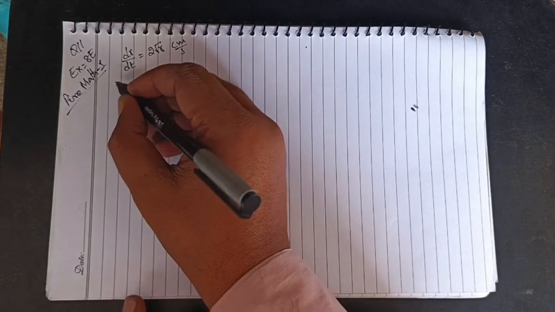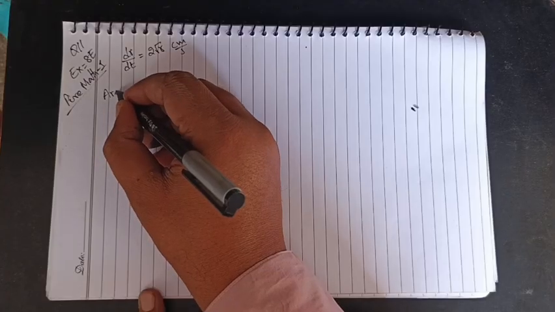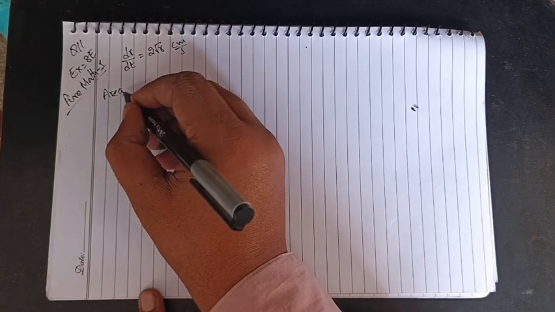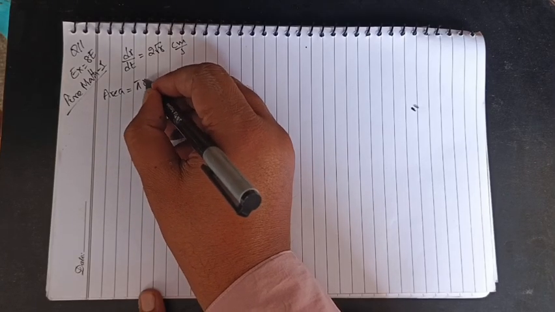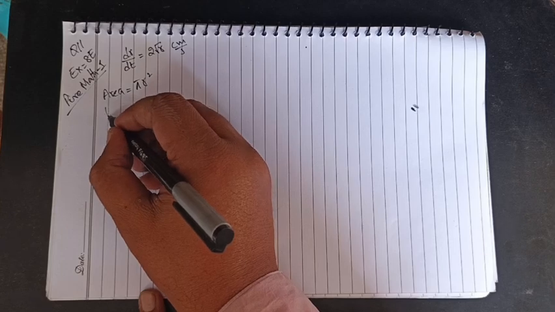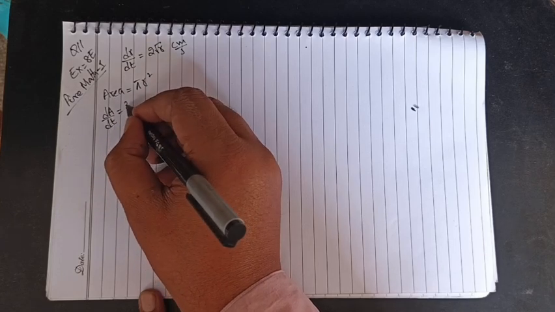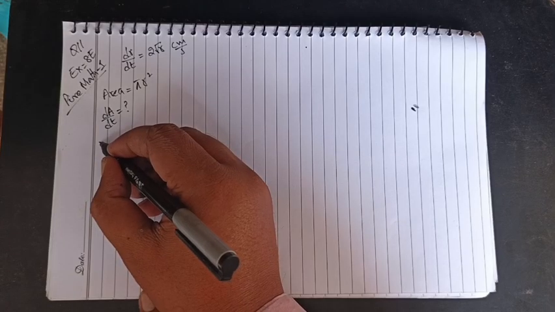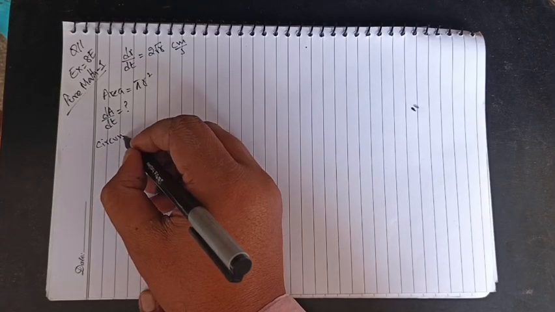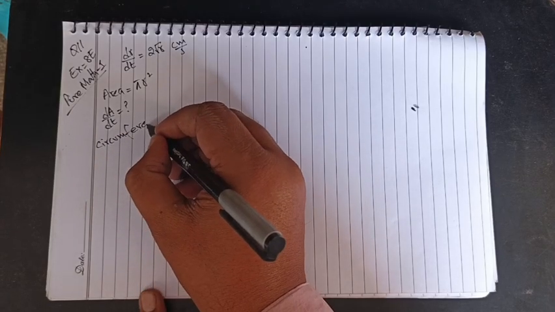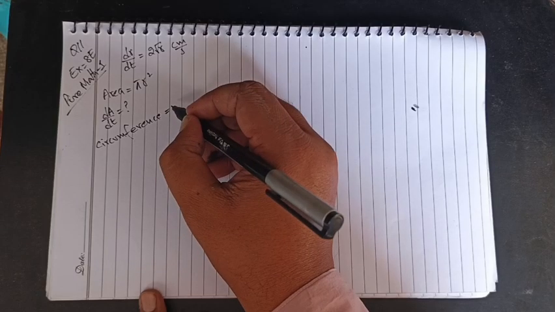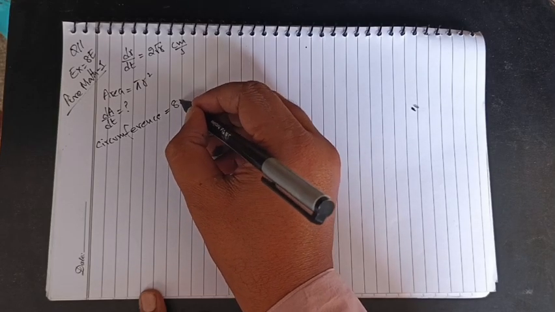You know the area is pi r square. So their question is dA by the dt, and they say when the circumference is equal to 8 pi centimeter.